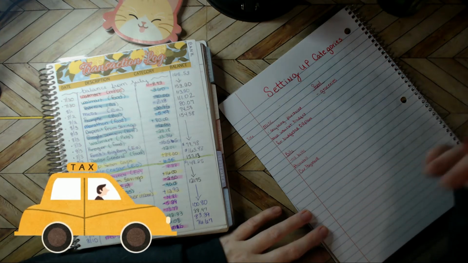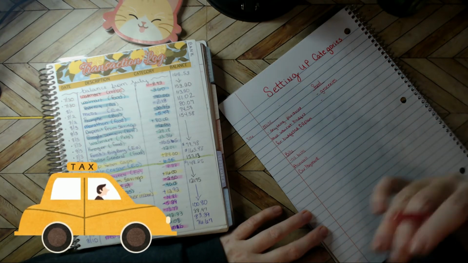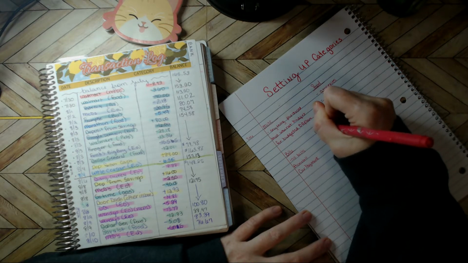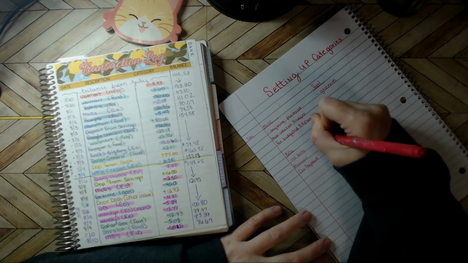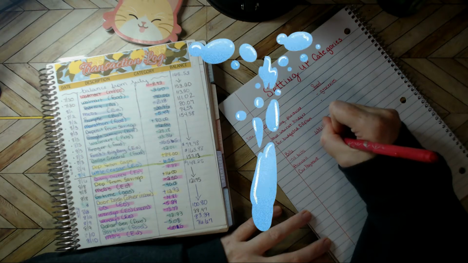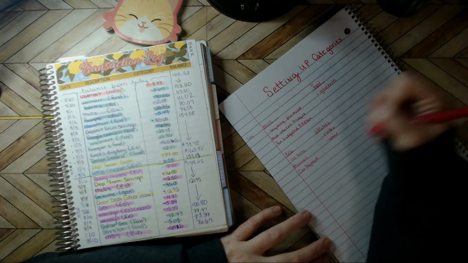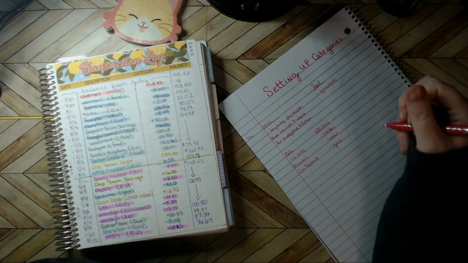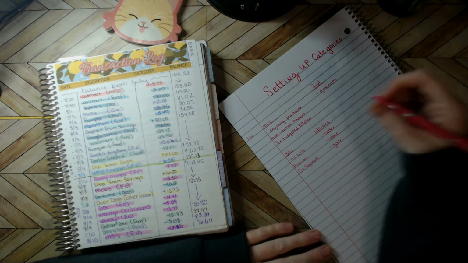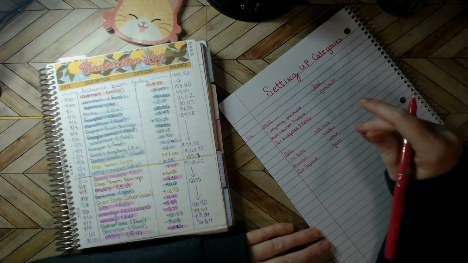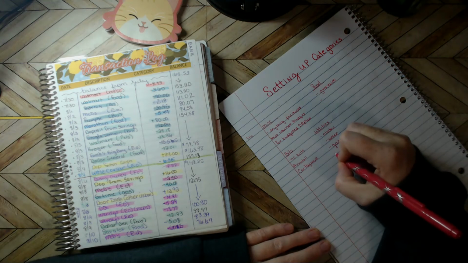And if you want a separate category, you could do one for utilities, then you can put electric, water, gas, heat, and your garbage bill.